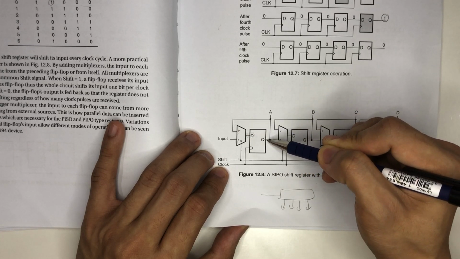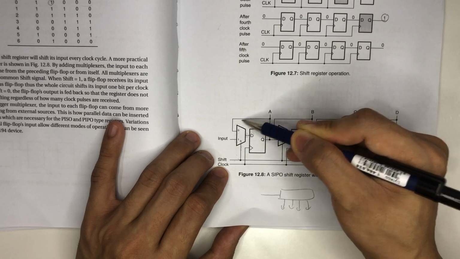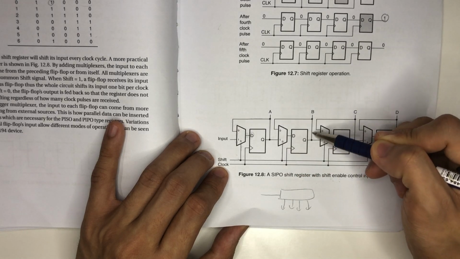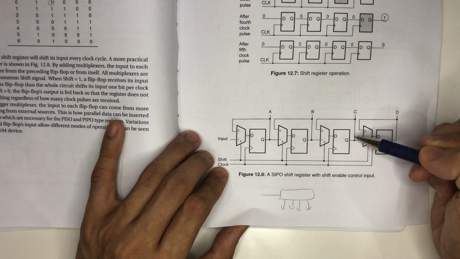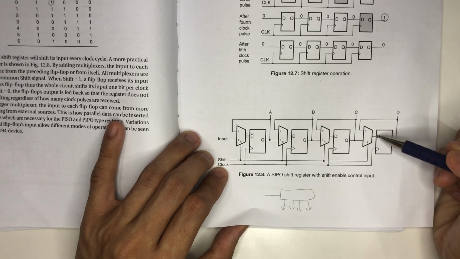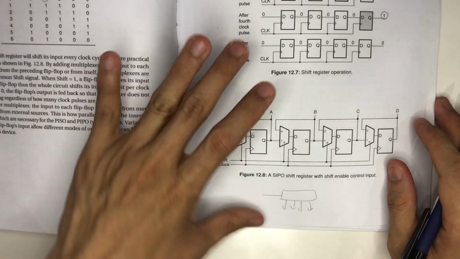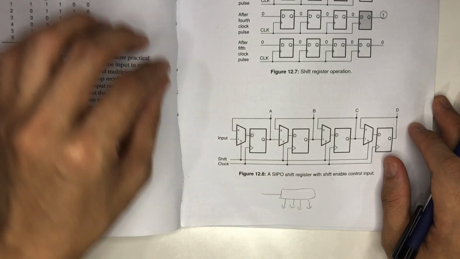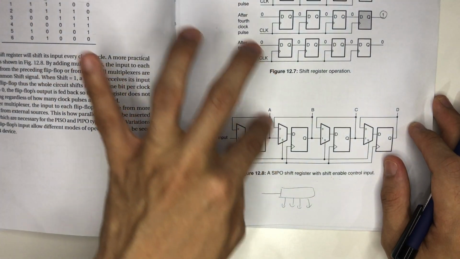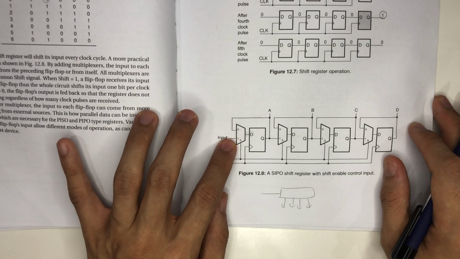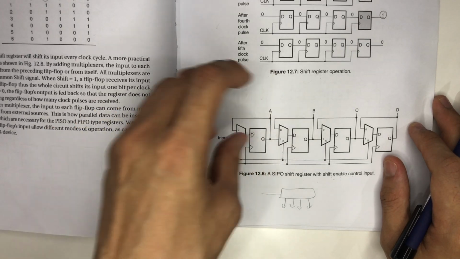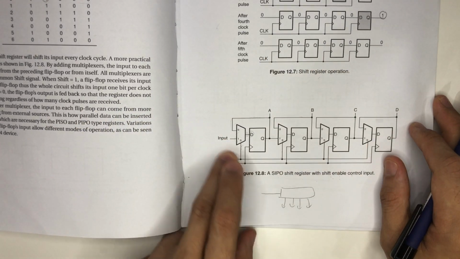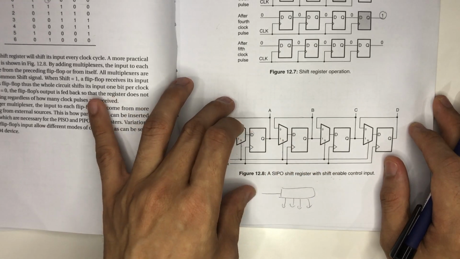You can also see there is a loop back here. I hope you don't rush, because this draws on your understanding of multiplexers and the previous chapter on sequential circuits. So take your time in understanding this figure.